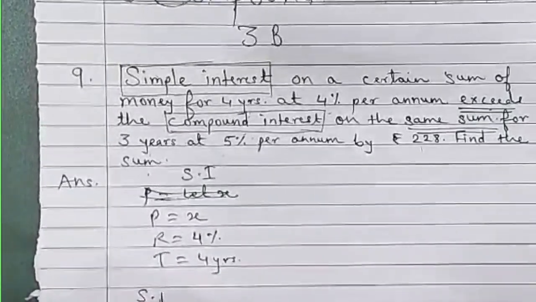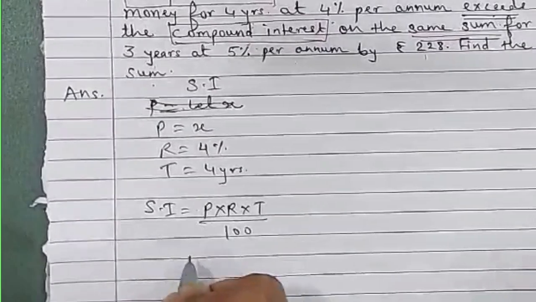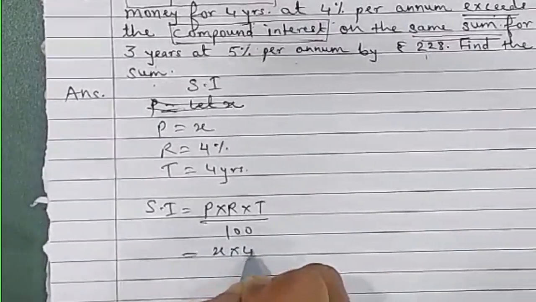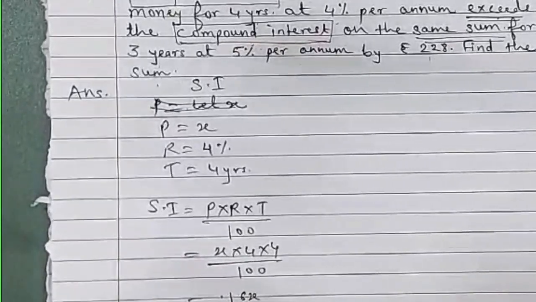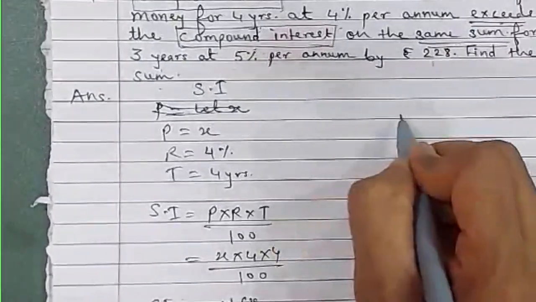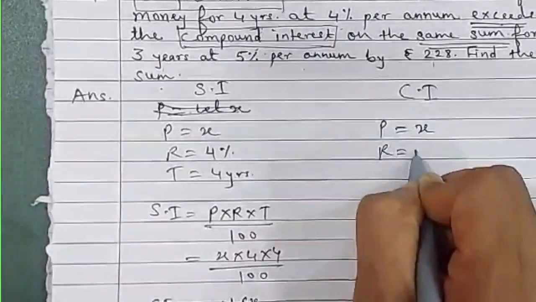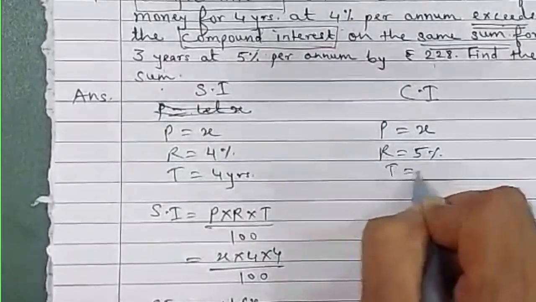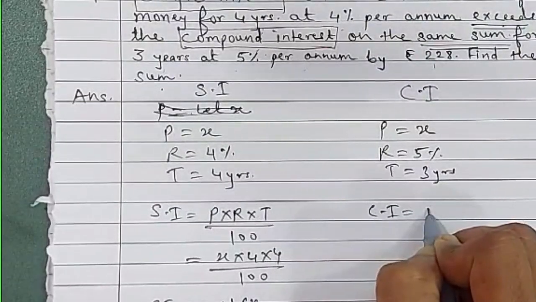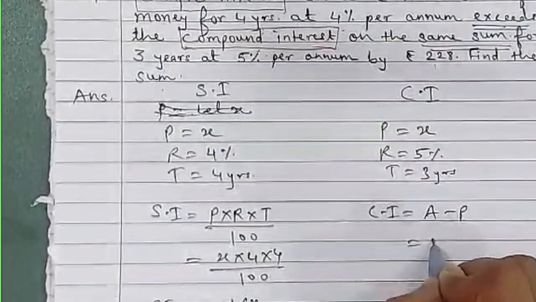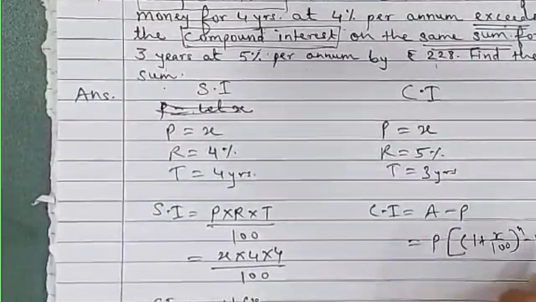Now the SI formula you know. SI is equal to P into R into T upon 100. Put the values. P is X, R is equal to 4, time is also 4 upon 100. When you calculate it, 4 4s are 16 X upon 100. This is your SI. Now for the CI, P is equal to X, R is equal to 5%, time is equal to 3 years. As we know the formula of CI, A minus P is equal to P into 1 plus R upon 100 raised to N minus 1.